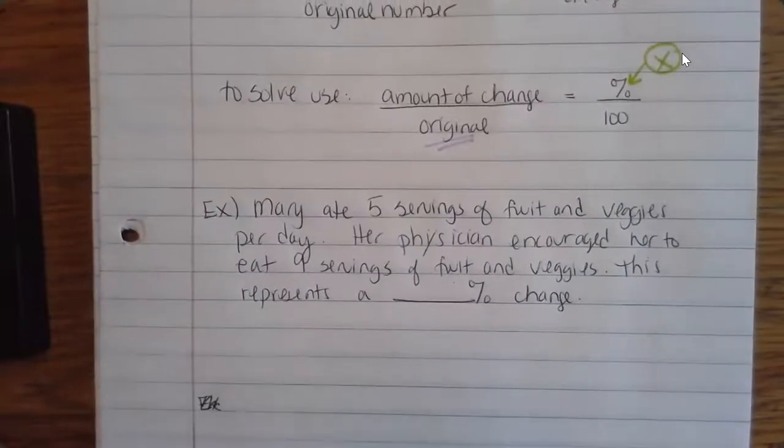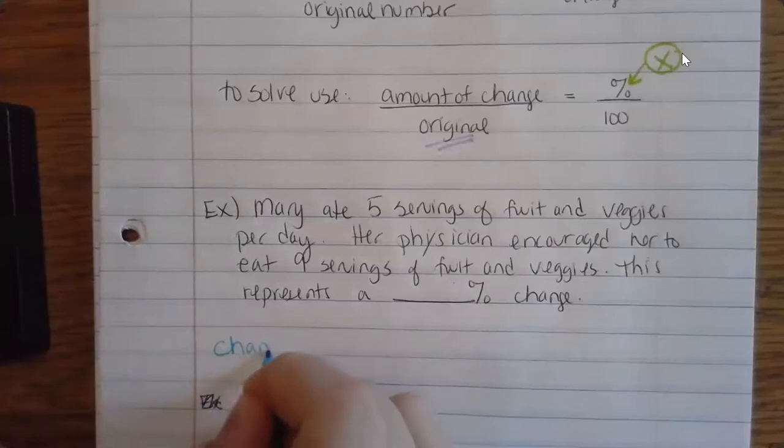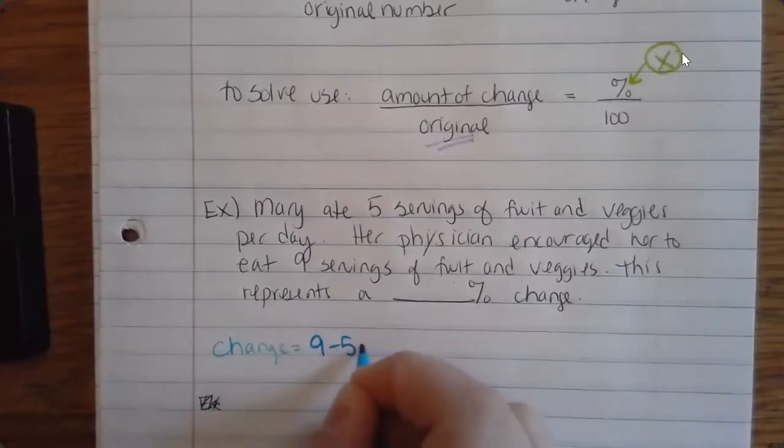So first, Mary ate 5 servings of fruit and veggies per day. Her physician encourages her to increase that to 9 servings of fruit and veggies per day. And we're looking for the percent change here. So first of all, what's the change? Well, we're starting at 5 and we're going to 9. So the change is 9 minus 5, which is just 4.